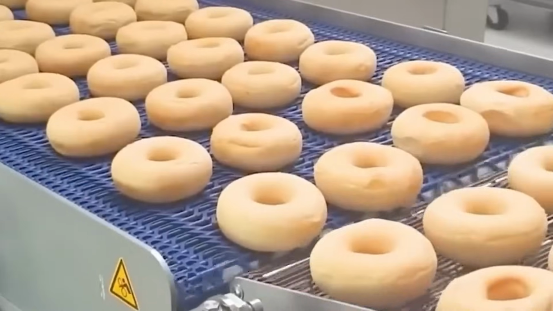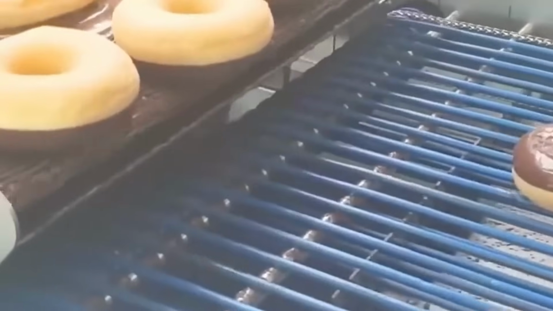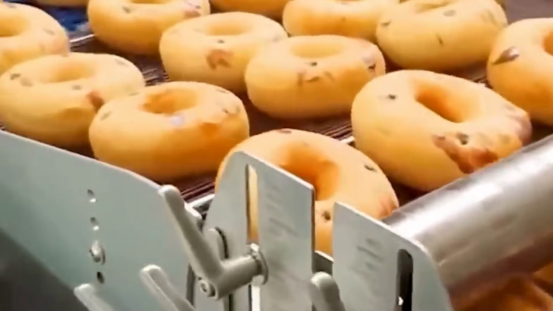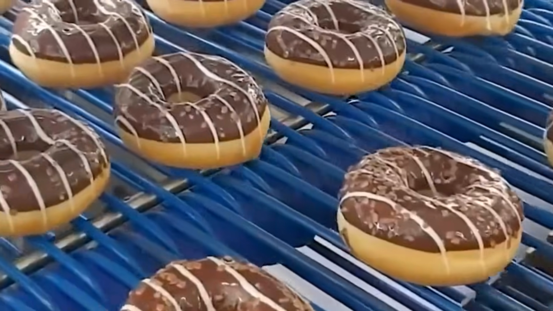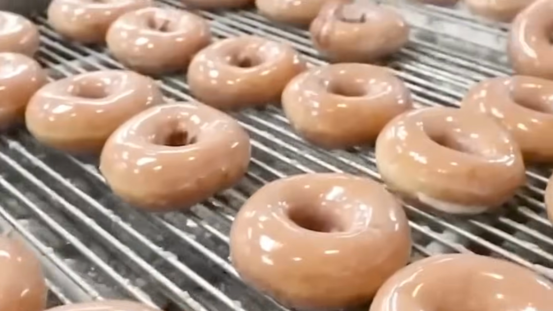The dough enters a sheeting system composed of heavy-duty rollers that gradually flatten the dough to a uniform thickness, often between 8 to 12 millimeters depending on the donut type. A dusting system coats the sheet with a thin layer of flour or starch to prevent sticking.